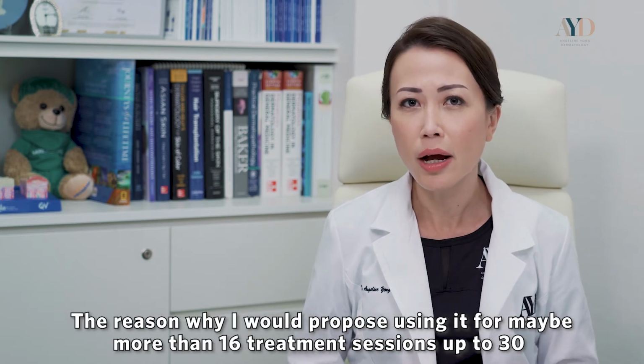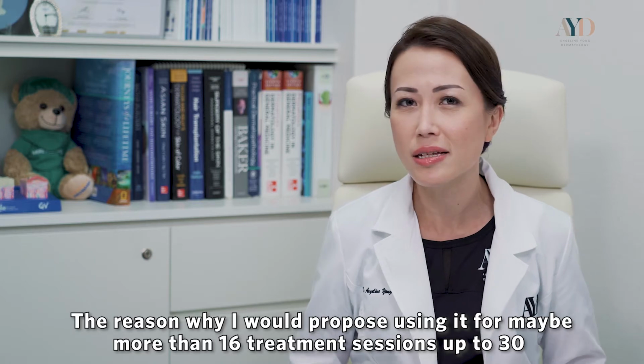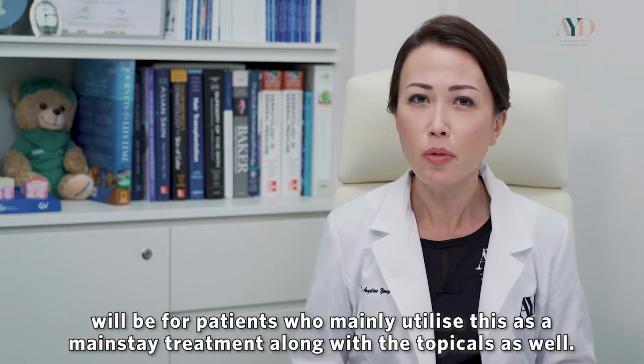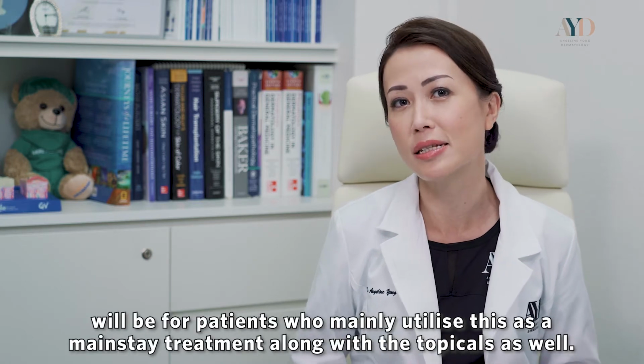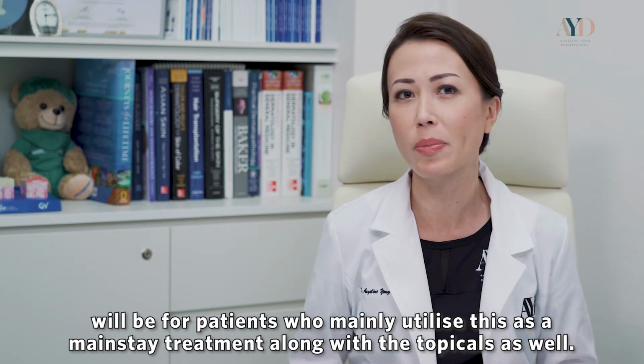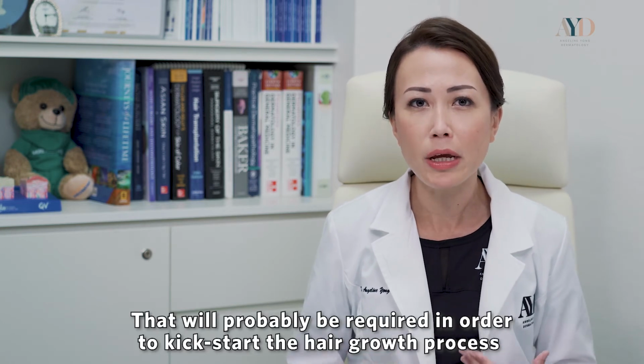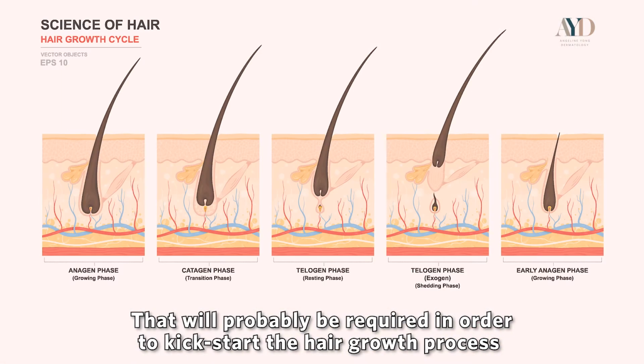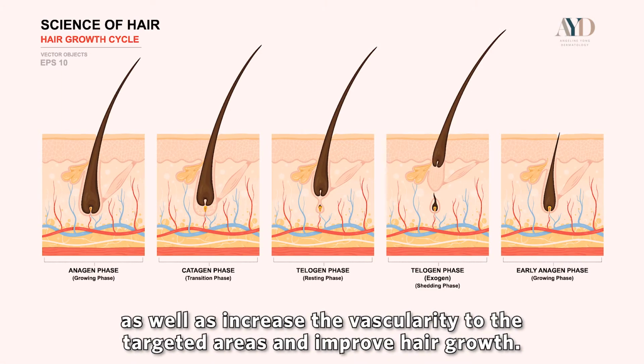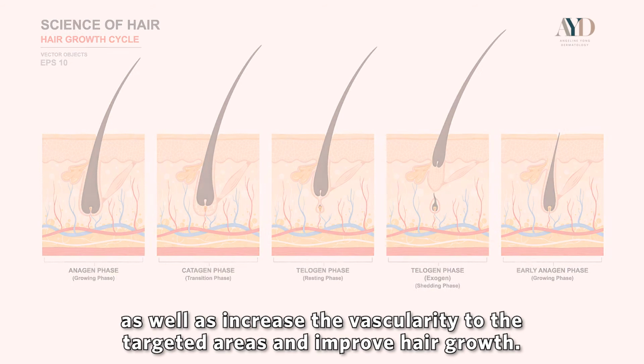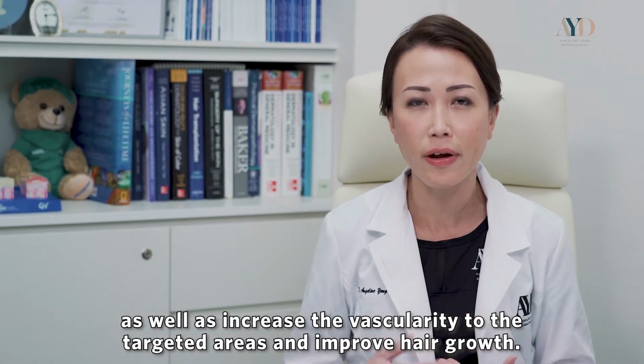So the reason why I would propose using it for maybe more than 16 treatment sessions to up to 30 will be for patients who mainly utilize this as a mainstay treatment along with their topicals as well. So that would probably be required in order to kickstart the hair growth process, as well as to increase the vascularity to the targeted areas and improve hair growth.